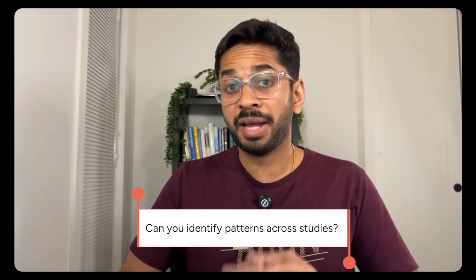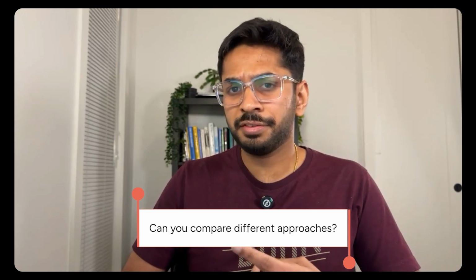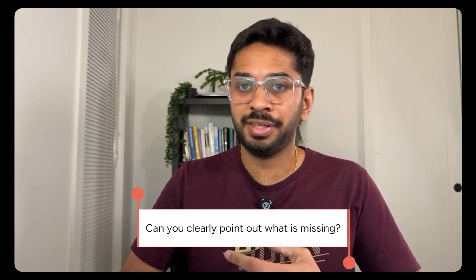Let me tell you something most students don't realize. Your supervisor is not expecting you to summarize papers. What they are actually looking for is this. They want to see you understand the research landscape better. That means, can you identify patterns across studies? Can you compare different approaches? Can you clearly point out what is missing?